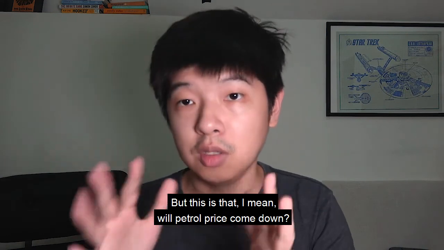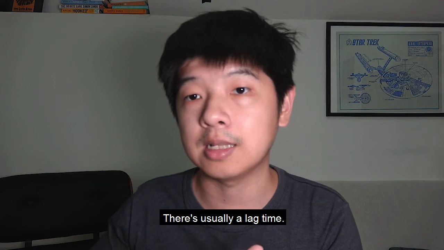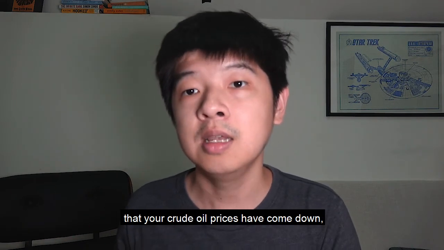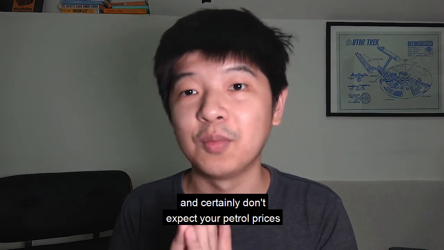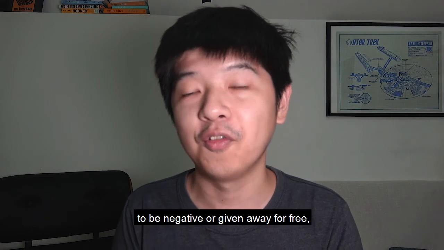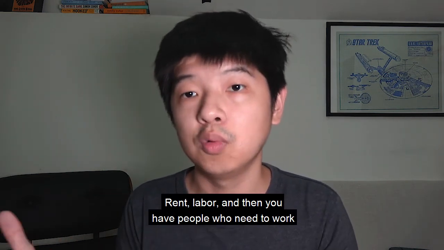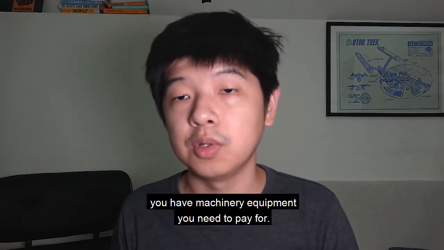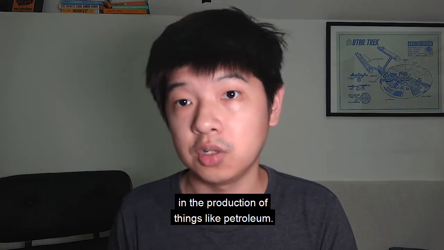But besides that, will petrol prices come down? It should come down quite soon. There's usually a lag time. Your petrol prices should come down soon, but not by the same extent that crude oil prices have come down, and certainly don't expect your petrol prices to be negative or given away for free, because there are many factor inputs in it: rent, labor, and people who need to work to convert this crude oil into petroleum. You have machinery and equipment you need to pay for. So crude oil is just one of the factor inputs in the production of things like petroleum.